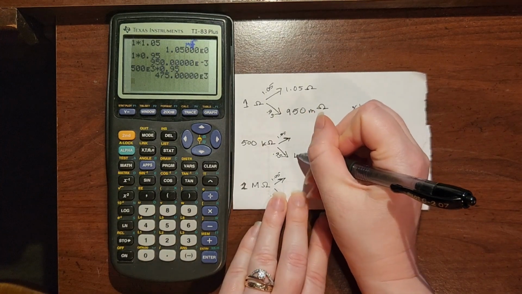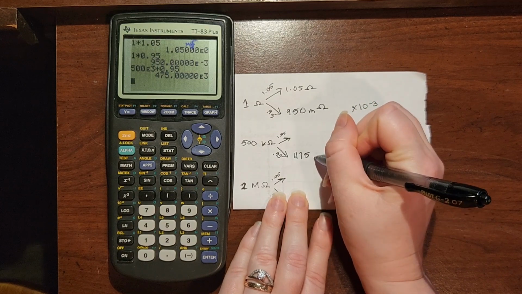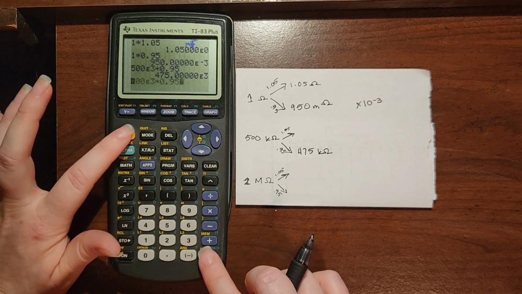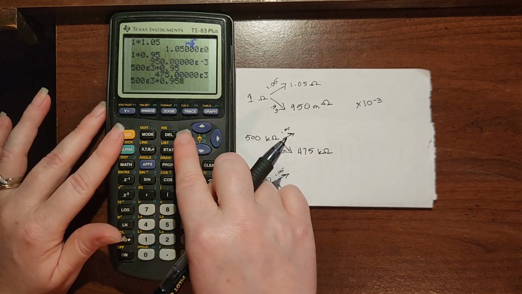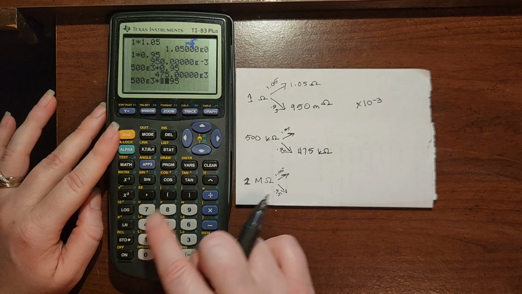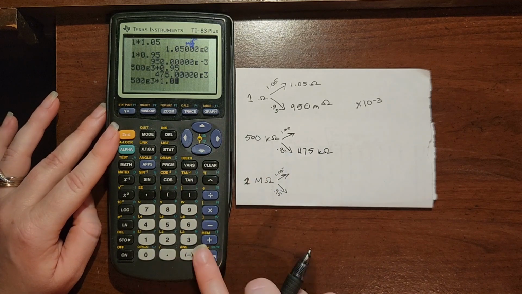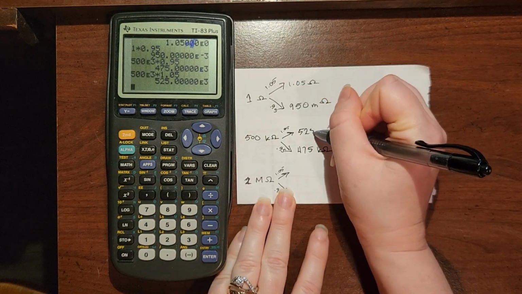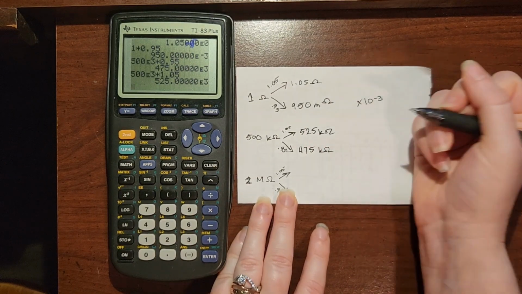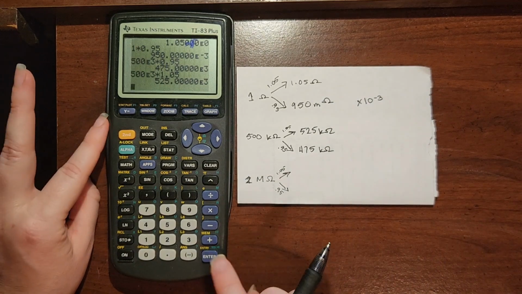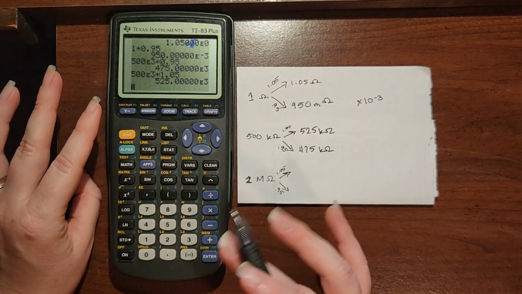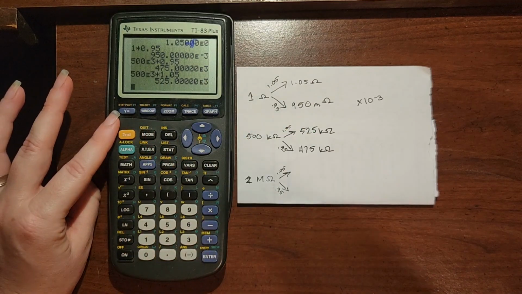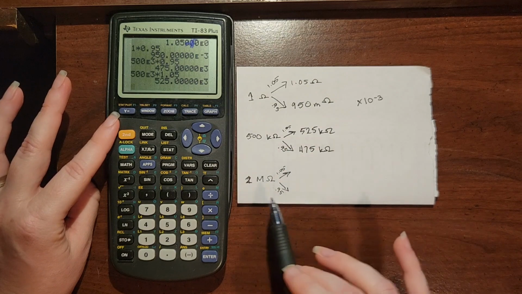So 475 kiloohms. All right, and then again, no, I didn't really want to go that far. I can hit 1.05, and we've got that answer. Okay. So what I'm doing is I'm showing you how to make all of this stuff happen really quickly, as opposed to writing out a whole bunch of stuff all over again, over and over and over.